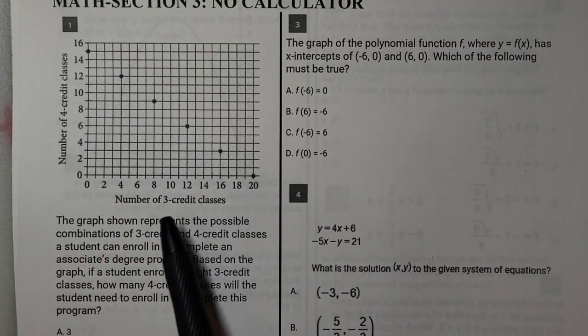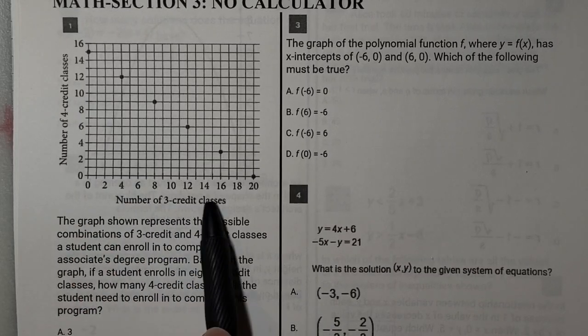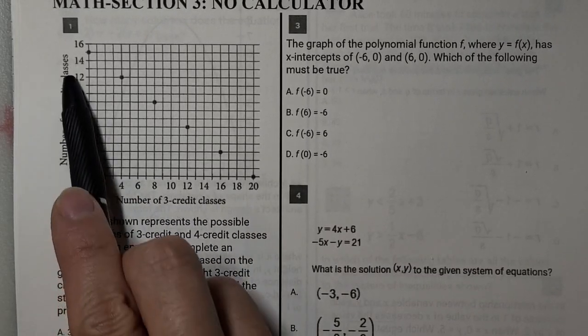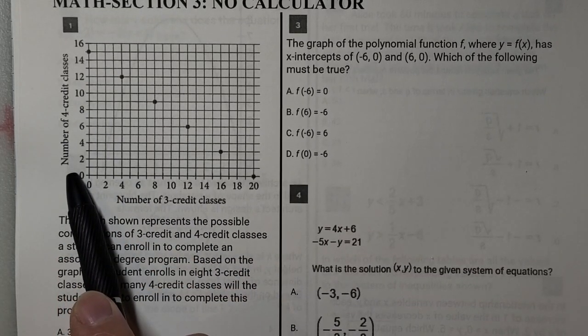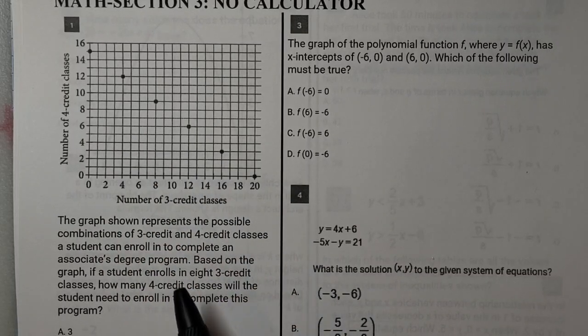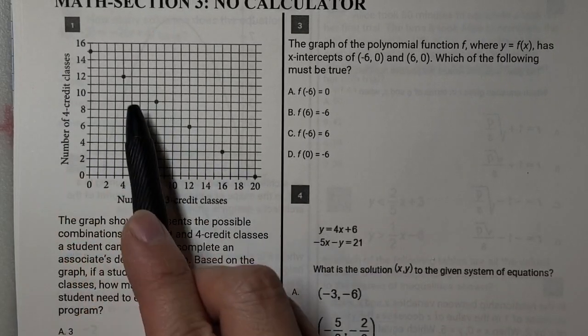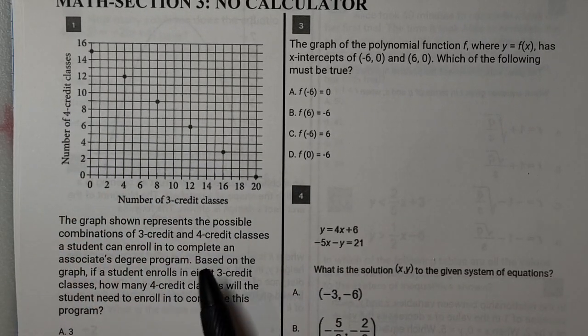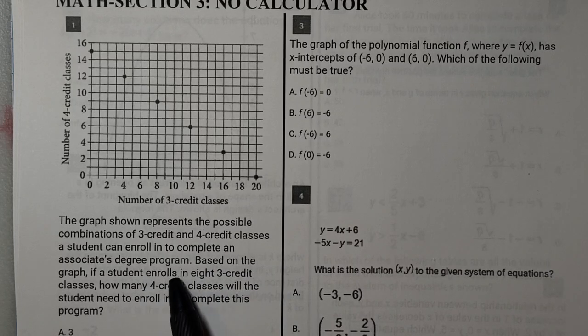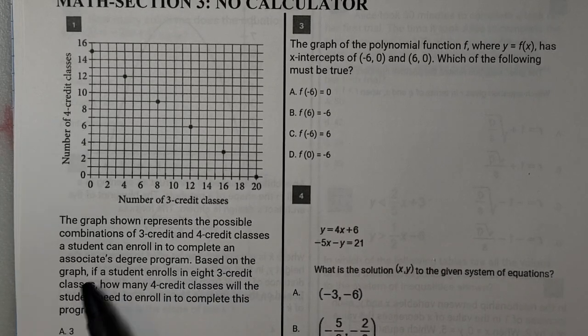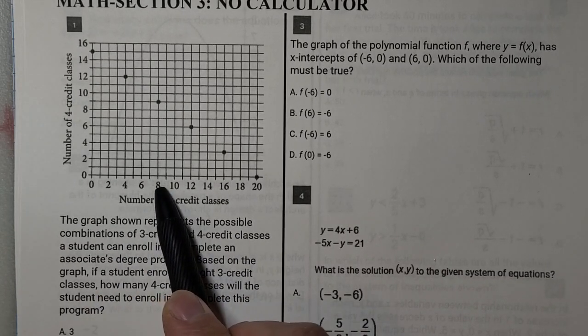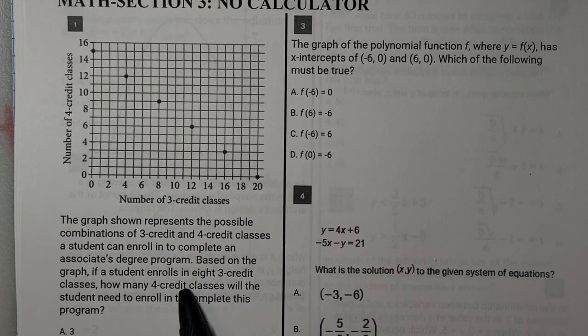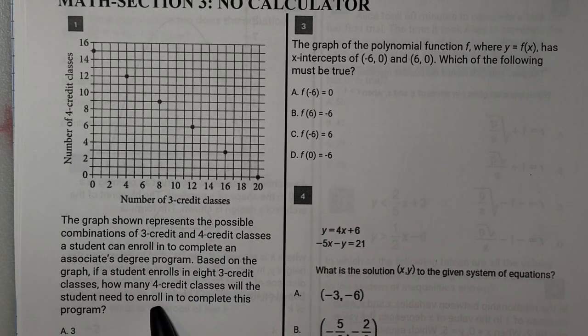This is modeling. So let's look at the axes first of all. Number of 3 credit classes is the x. Number of 4 credit classes is the y. This is a model of the combinations, and these are certain points on the model. So this person wants to enroll in 8 3 credit classes. So where's 8? Right here. Okay. How many 4 credit classes will the student need to complete the program?